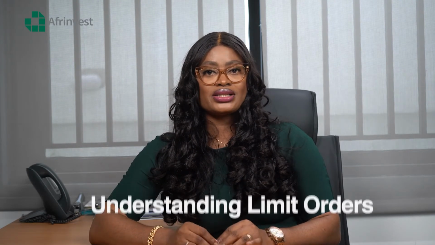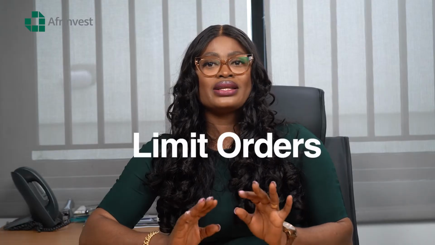Understanding limit orders. Now, let's talk about limit orders. Imagine you're in the same market, but you're not in a rush. You think 500 naira is a bit too high, so you tell the seller, I'll pay 450 naira for these mangoes. Then you wait to see if the seller or the other seller will agree. If they don't agree, you then decide to wait till the price of mangoes generally reduce in the market. That's what a limit order is.